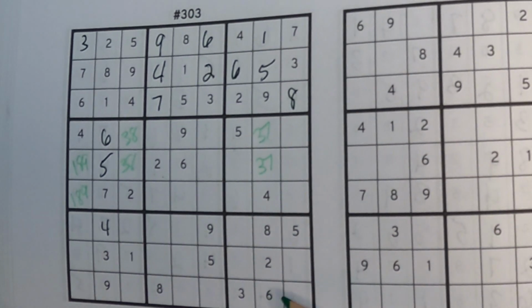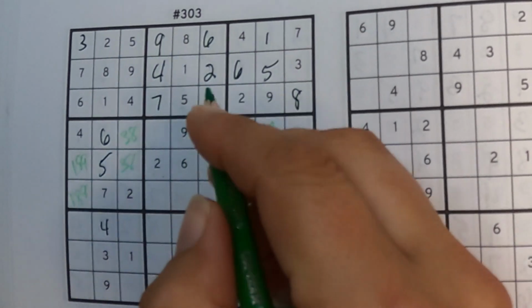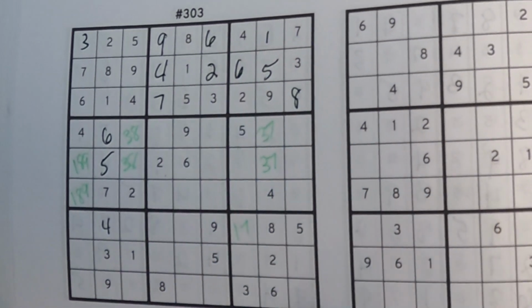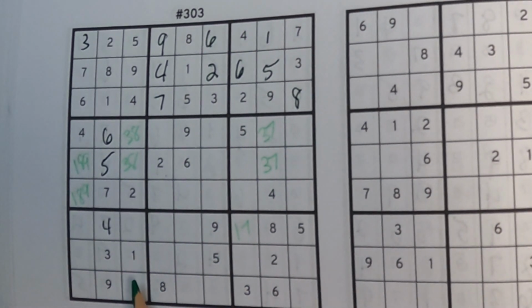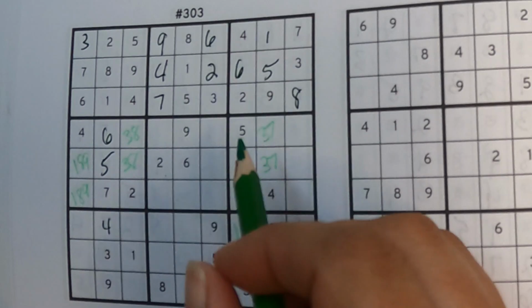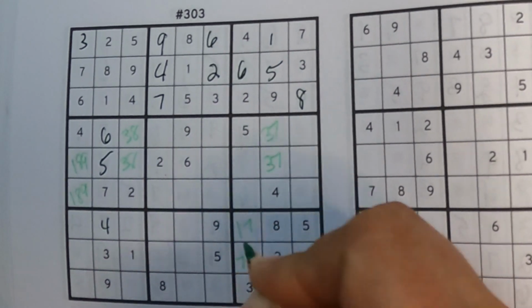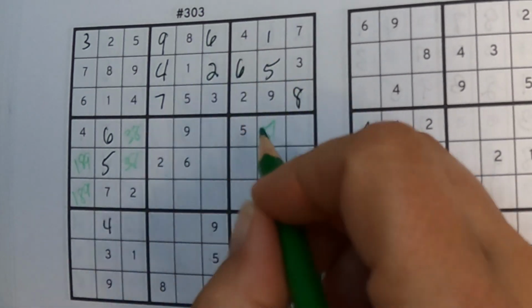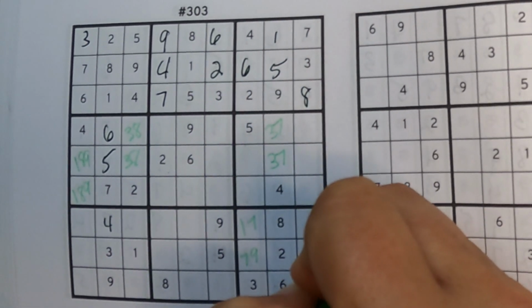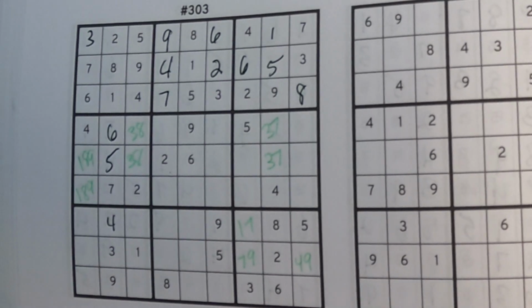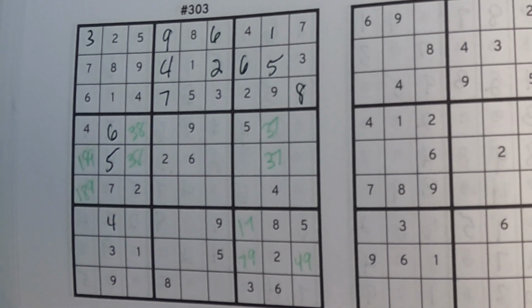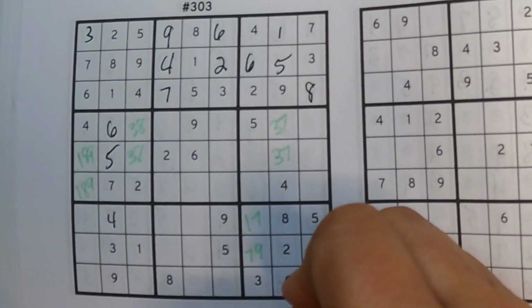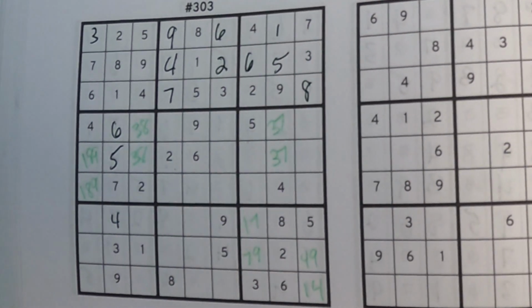For this box, we're missing 1, 4, 7, and 9. We've got 4 and 9 here, so 1, 7. 1 here, 4 here, so 7, 9. 1 here, 7 here, so 4, 9. 9 here, 7 here, so 1, 4.